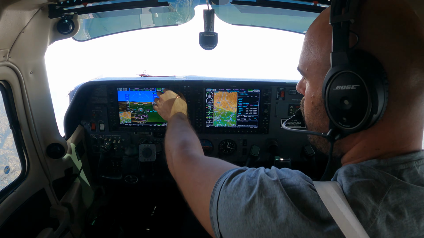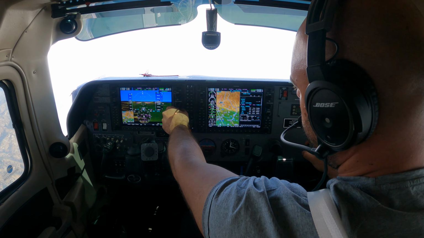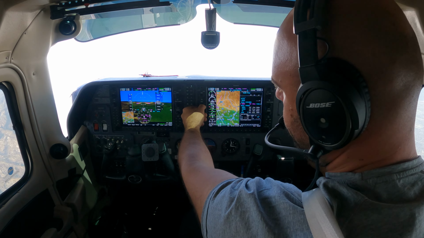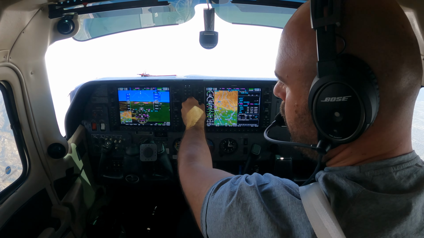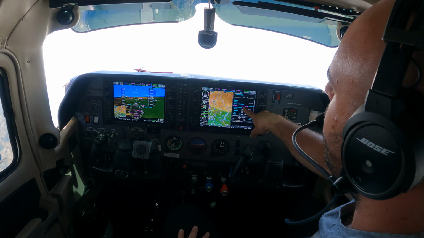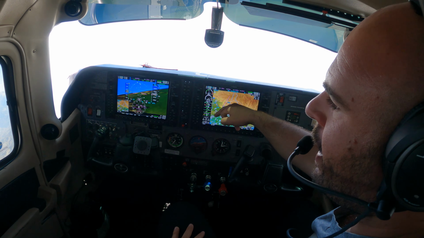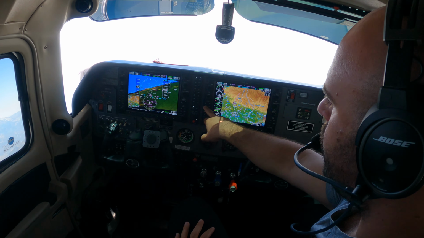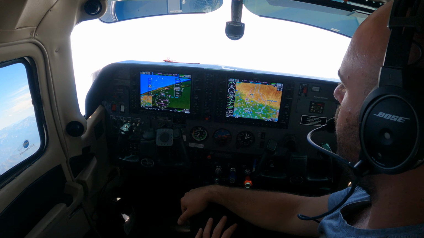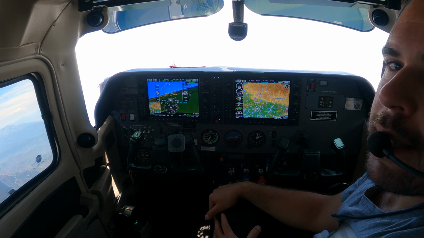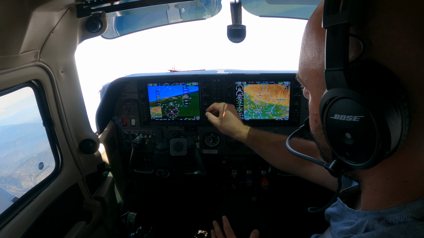Turn right heading 140. Right turn 140, Golf. Direct Barry, the track was 192. So if I was direct Barry, meaning in nav mode, and he said turn right, maintain a heading of 192.